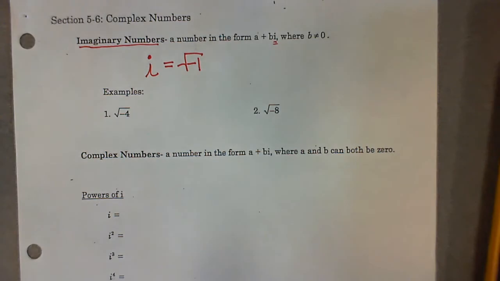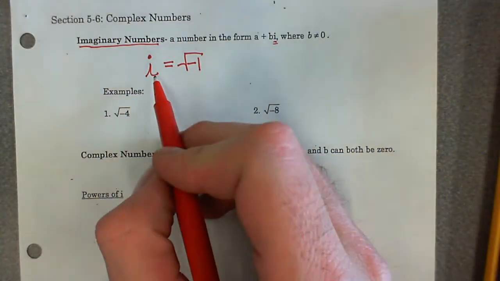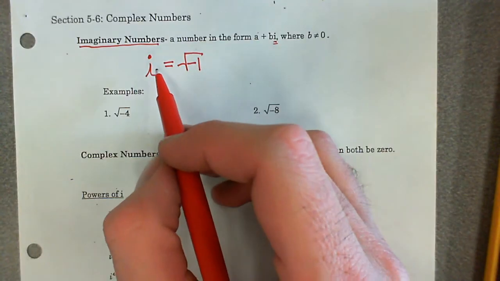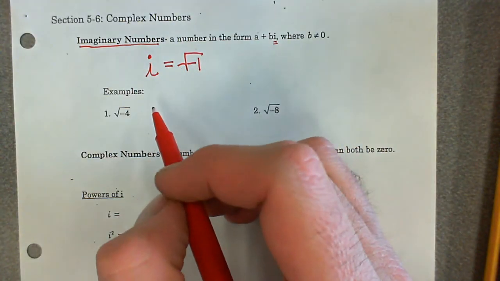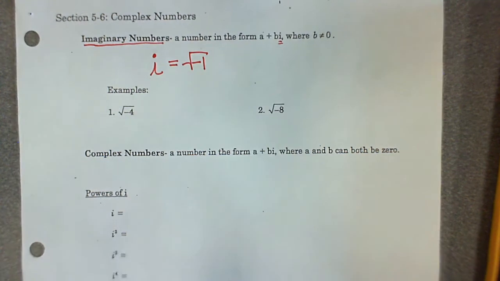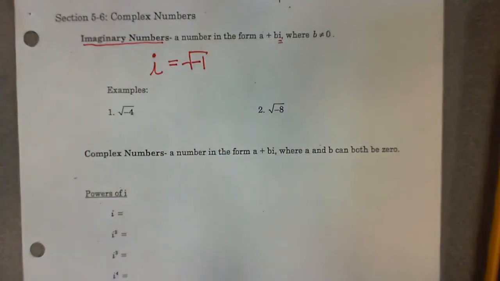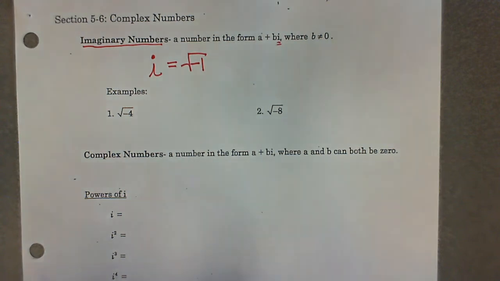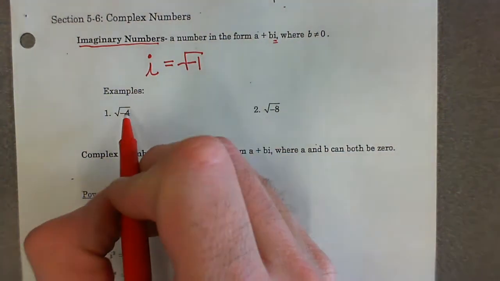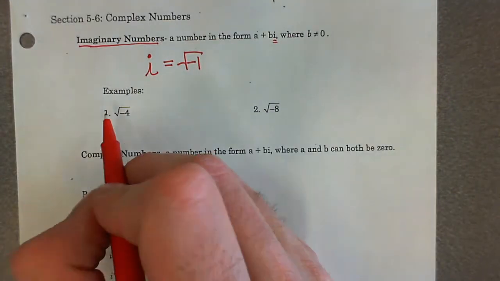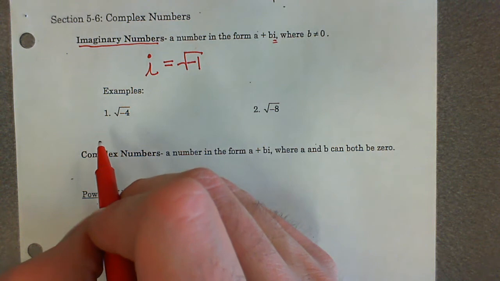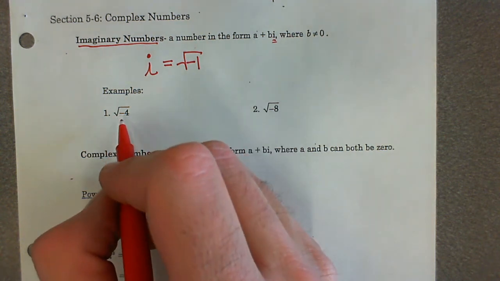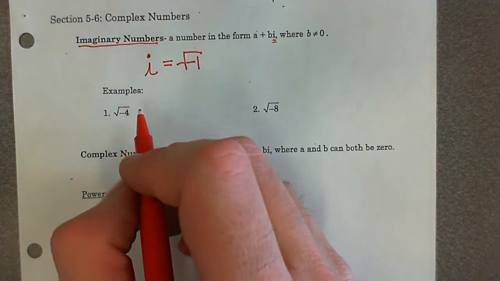Okay, so since i is defined as the square root of -1, and i is called an imaginary number, we can then use our knowledge of square roots to simplify some square roots that have negative values. Okay, so if we think of the square root of 4, we know the square root of 4 is a perfect square. So we haven't been able to take the square root of -4, because the square root of -4 is imaginary.